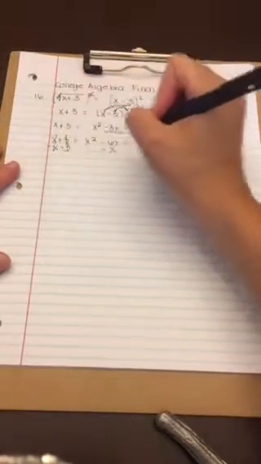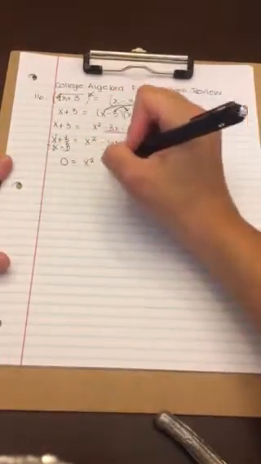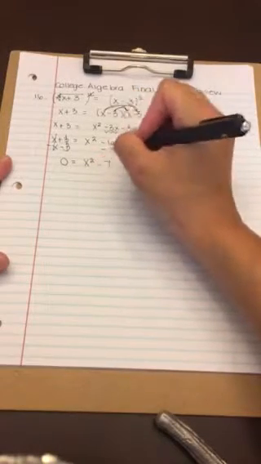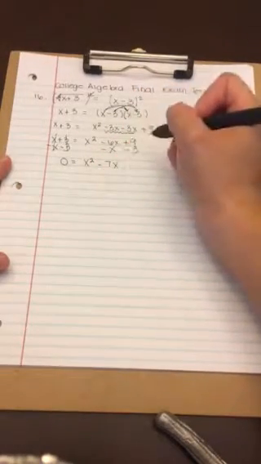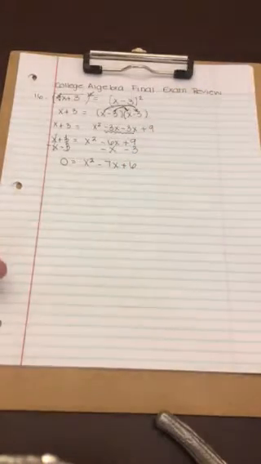So I'm going to move this x over by subtracting x from both sides. I'm also going to move this 3 over by subtracting 3 from both sides. That'll leave nothing, which is 0 on the left-hand side, equals x squared minus 6x minus 1x is negative 7x. 9 minus 3 will give us 6. So now we have to solve 0 equals x squared minus 7x plus 6.